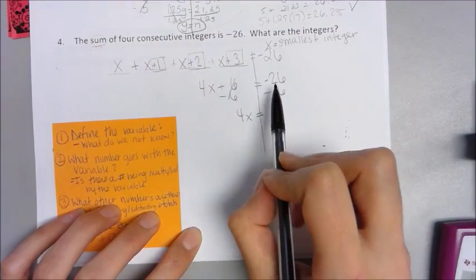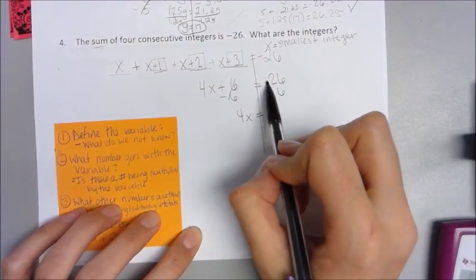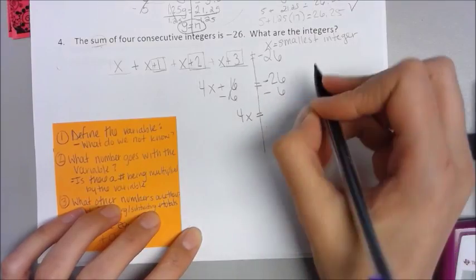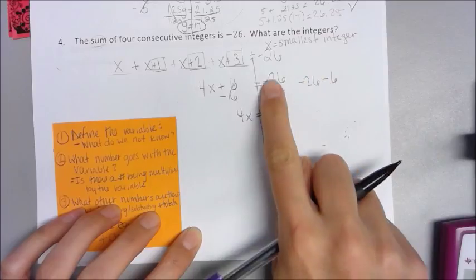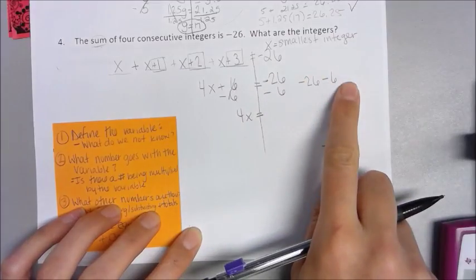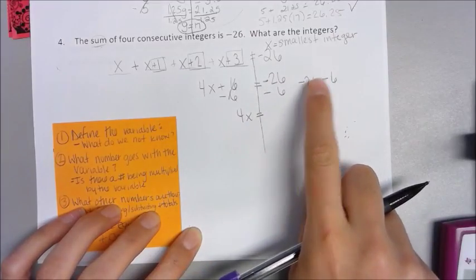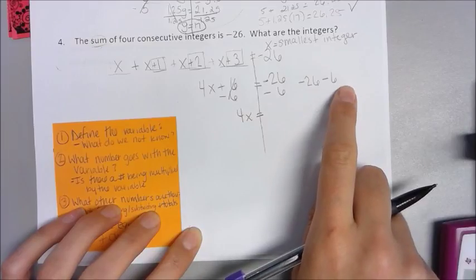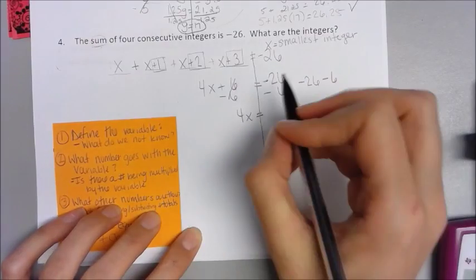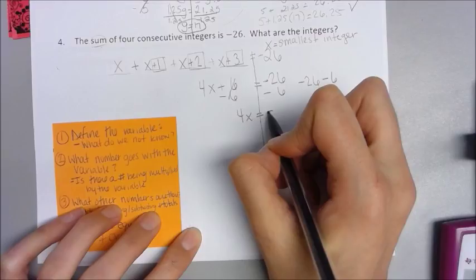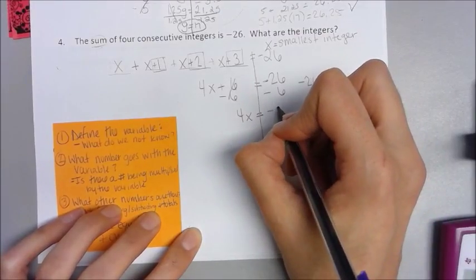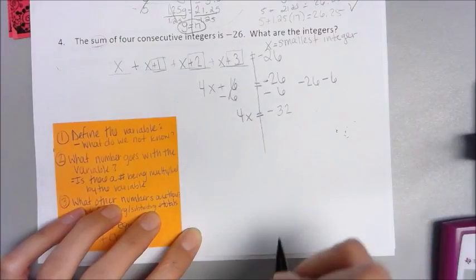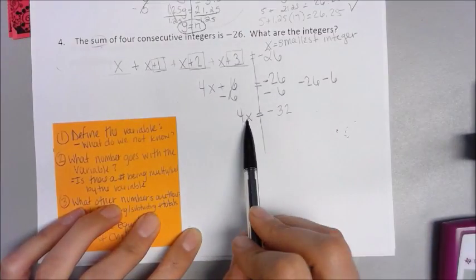Here you always need to be careful. When you type this into your calculator, you are going to type in negative 26 minus 6, exactly like it shows. And since I have a negative and I'm subtracting more from it, I need to get further into the negative. So I know my answer is going to stay negative. And if I add 26 and 6, I'm going to get negative 32. Not finished yet. I still need to isolate the x.